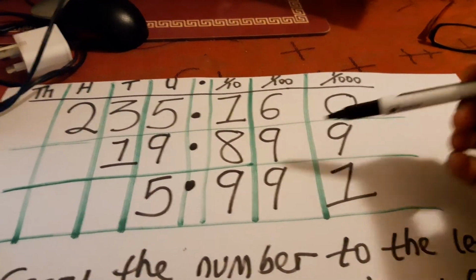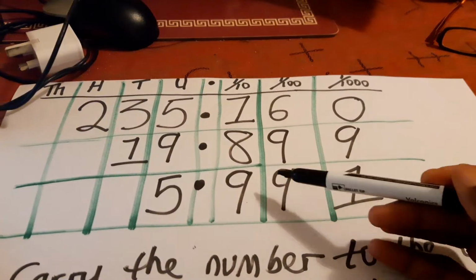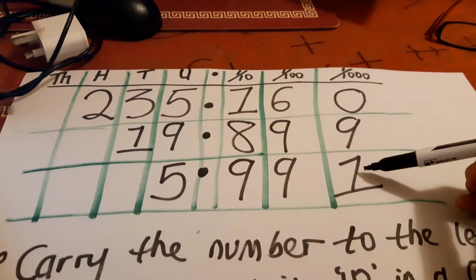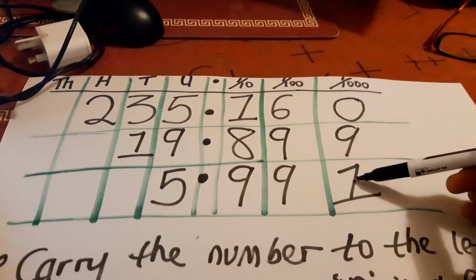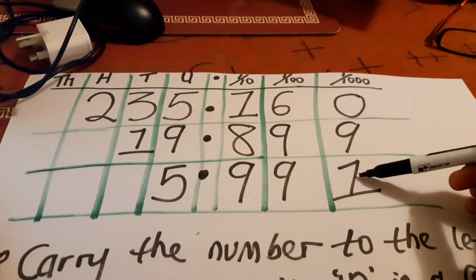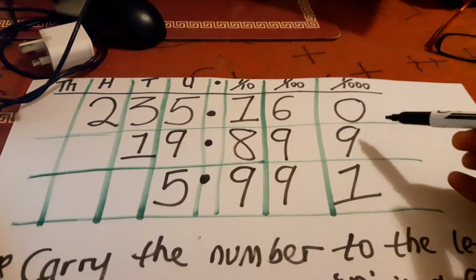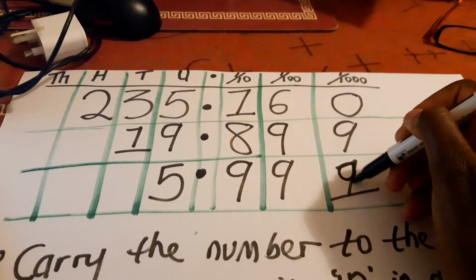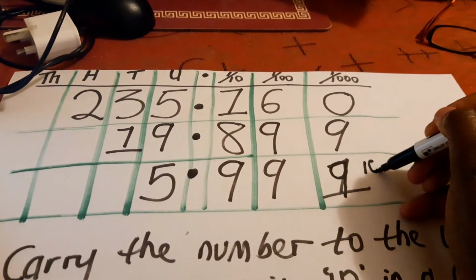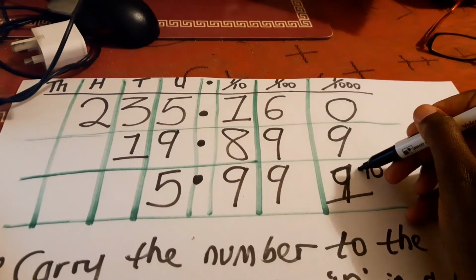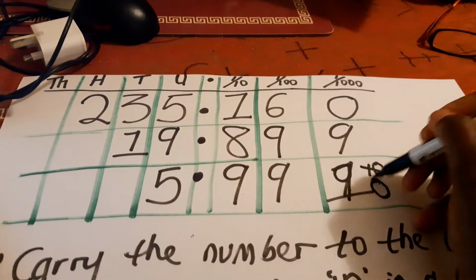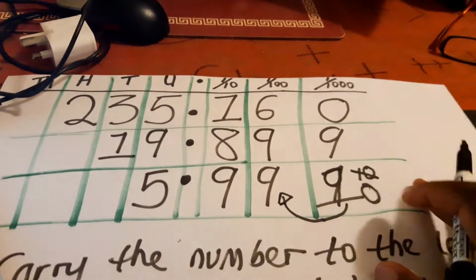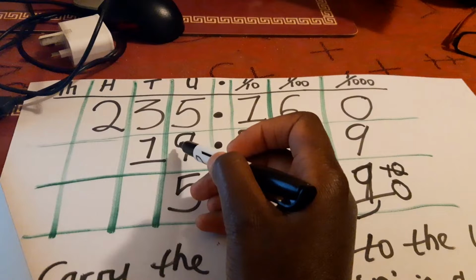So here, for example, we have 5.991. So we count 1, 2, 3 thousandths, 4 thousandths, 5, 6, 7, 8. When it gets to 9, so if this was 9, for example, we don't write 10 because we don't write it that way. We write 0, and then we transfer the 1 to the column on the left, exactly as we would do here.